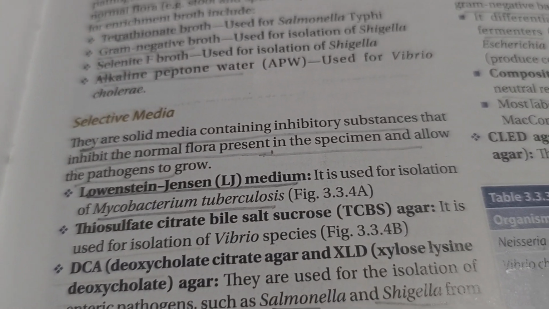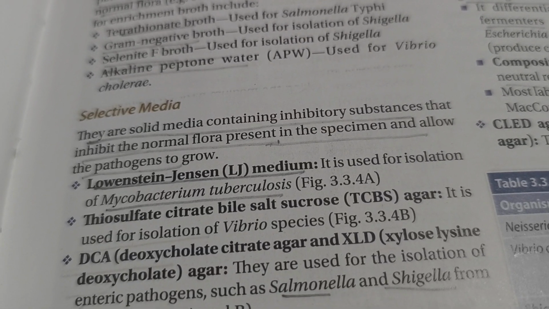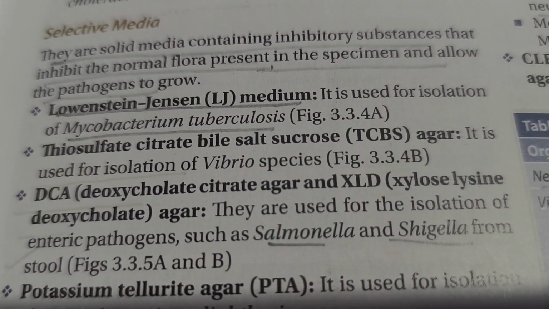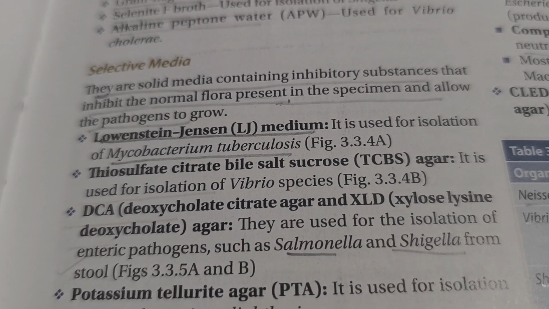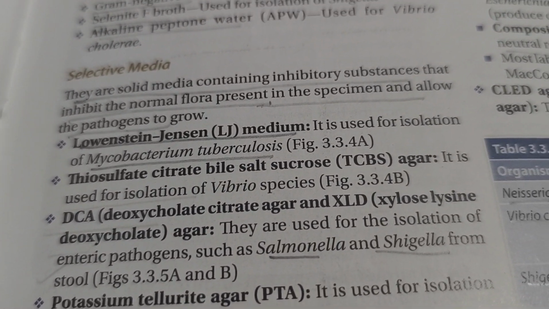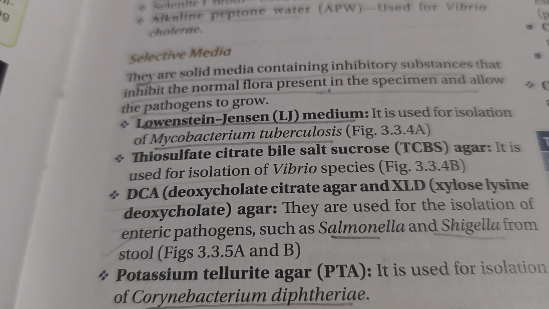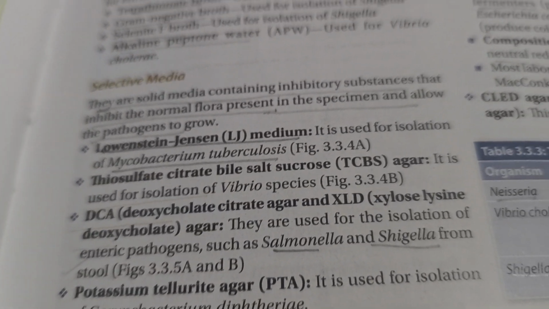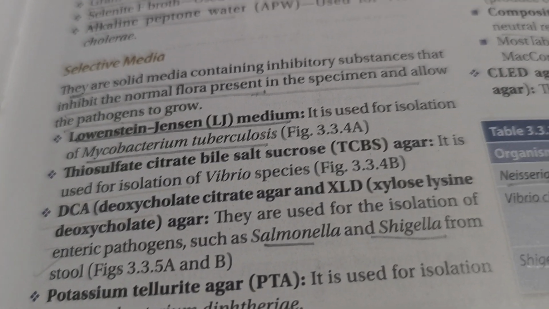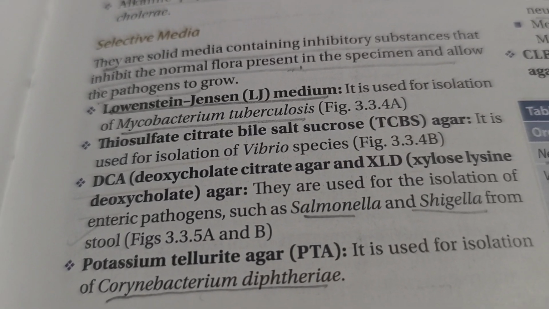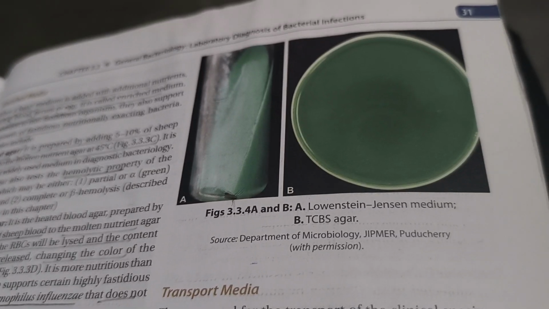For example, Lowenstein-Jensen media, which is used for isolation of Mycobacterium tuberculosis, thiosulfate citrate bile salt sucrose, TCBS agar, which is used for isolation of Vibrio species, DCA, deoxycholate citrate agar, and XLD, xylose lysine deoxycholate agar, which is used for isolation of enteric pathogens, for example, Salmonella and Shigella from stool, potassium tellurite agar, used for isolation of Corynebacterium diphtheriae.